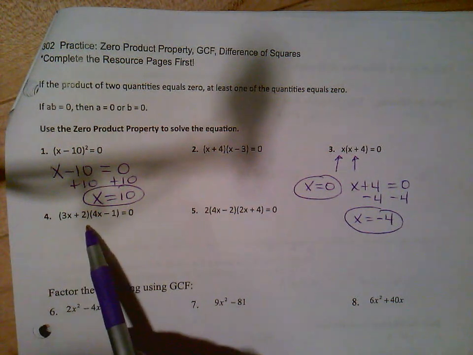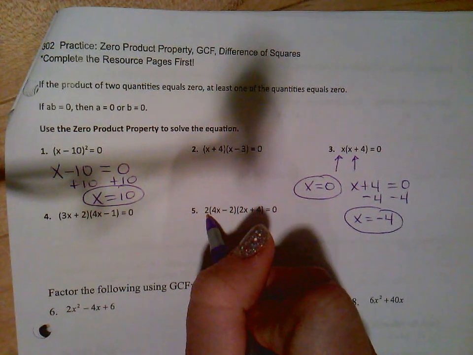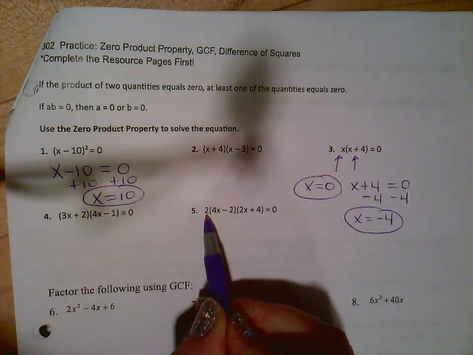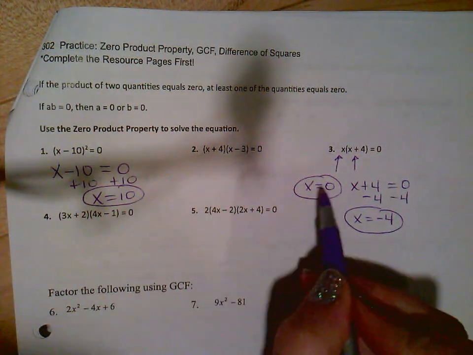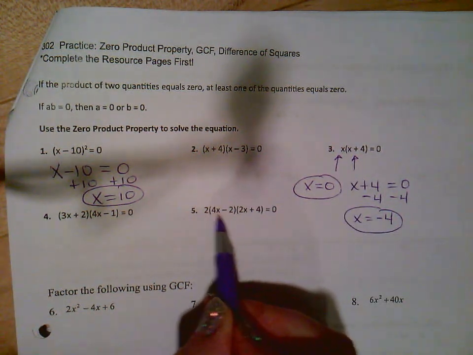All right, number 5. This 2, I'm just going to ignore. Can the number 2 ever equal 0? No. It has to have an x outside the parentheses if you're going to talk about it. So I'm going to skip right here.